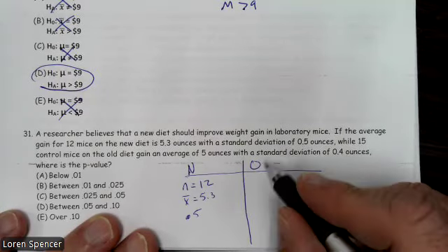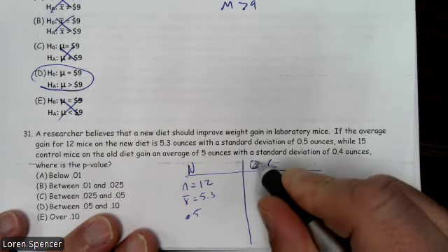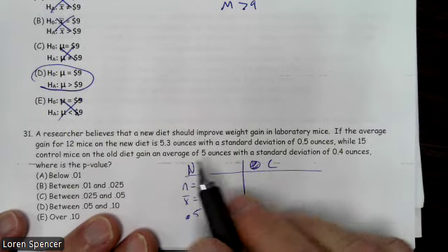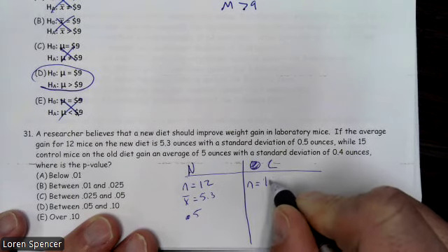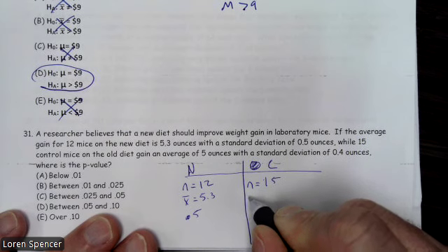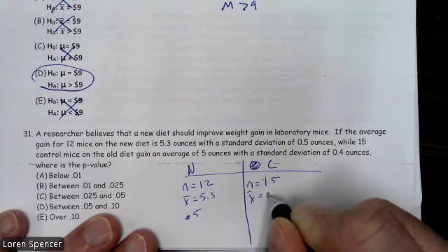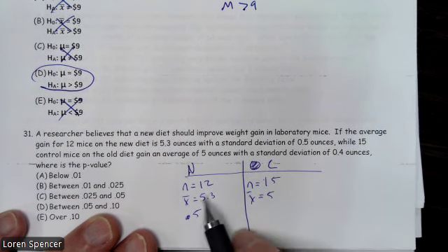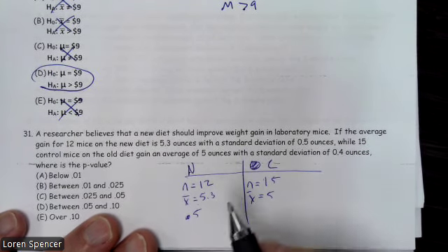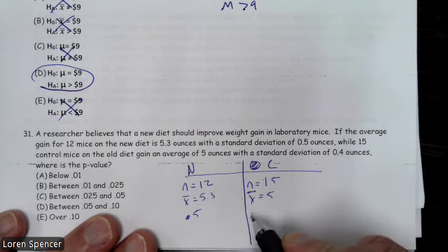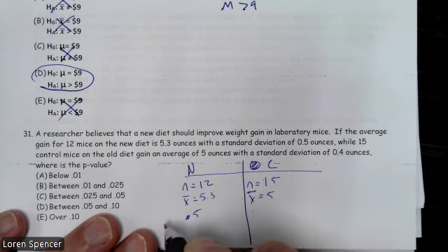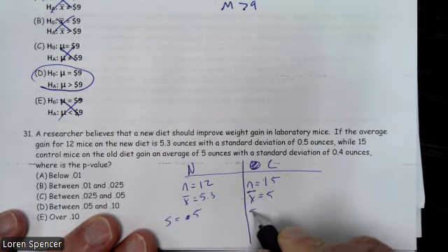The control, or the old, and I'll just put C for control, had 15 mice with an average gain of 5 ounces, and a standard deviation of 0.4.